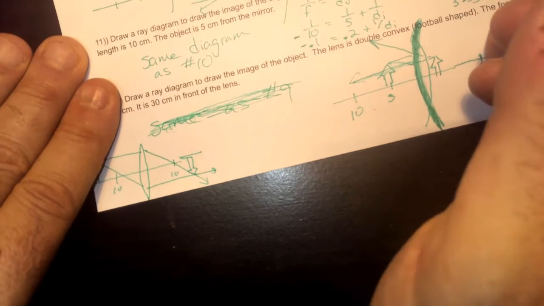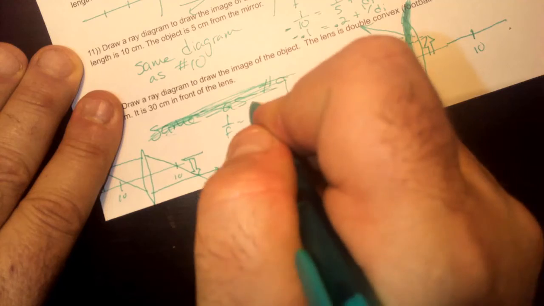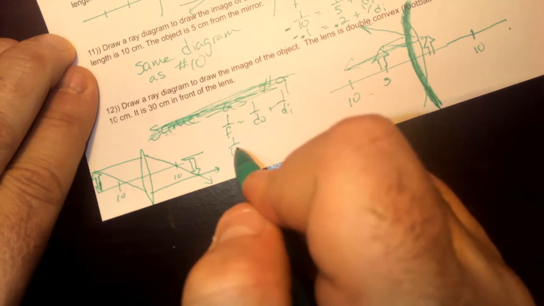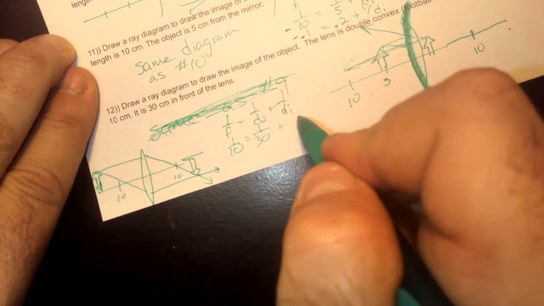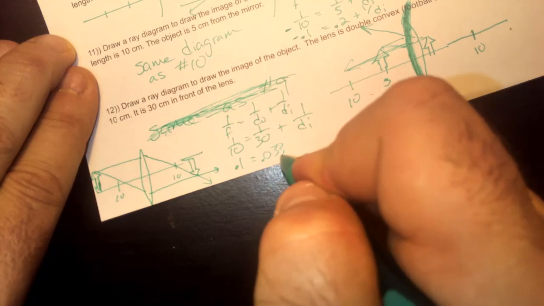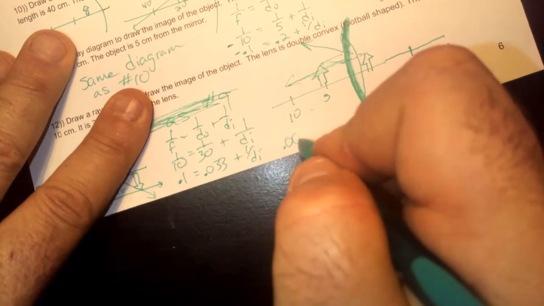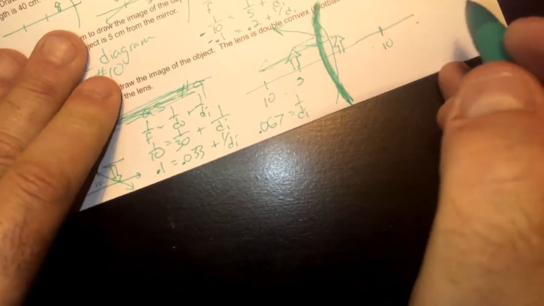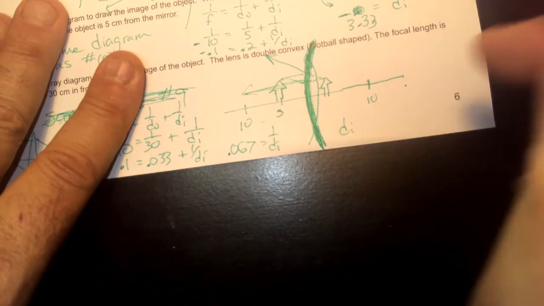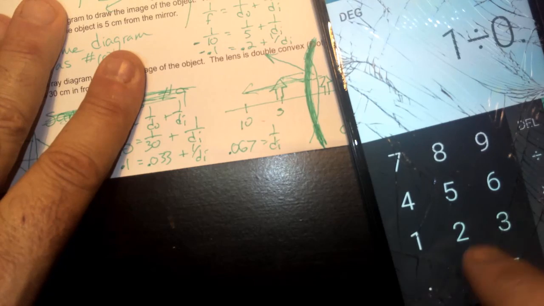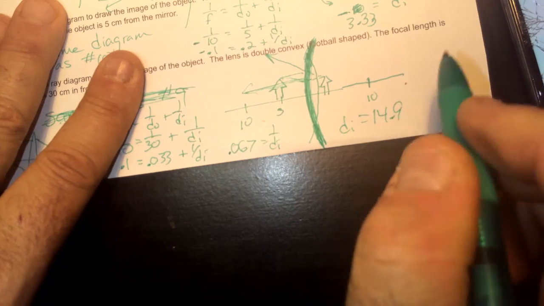Okay, let's use the lens equation to figure out exactly where this is. 1 over f equals 1 over do plus 1 over di. 1 over f is going to be 1 over 10. 1 over do is going to be 1 over 30. And then we have our di, which is still a variable. This will be 0.1. This will be 0.033. Subtract off 0.033 from both sides, we get 0.067 is 1 over di, and so that means di is the reciprocal of 0.067, and if I remember correctly, that's going to be 15. Yep, 14.9. And that's our answer for that.